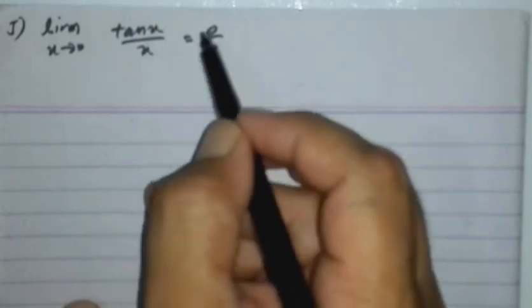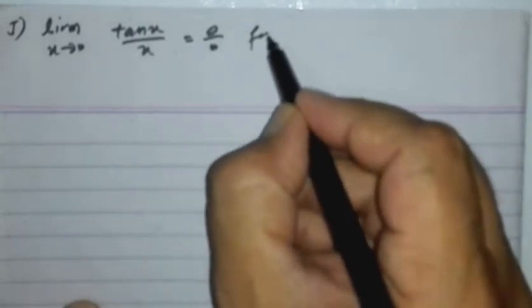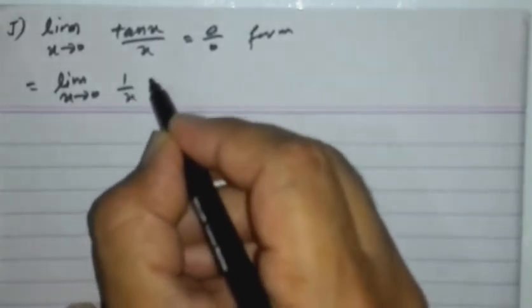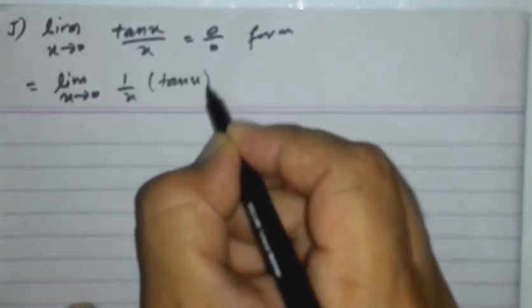Part J. Limit x tends to 0, tangent x by x. It is 0 by 0 form. How? Tangent 0 value is 0 and x value when we put 0 here is 0, so 0 by 0 form. So we will solve it like this. We can write it as limit x tends to 0, 1 by x tangent x.